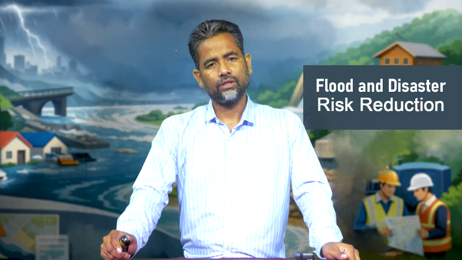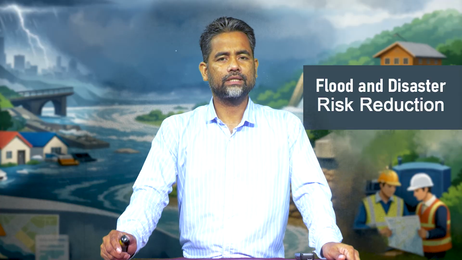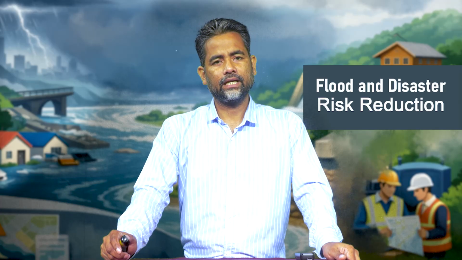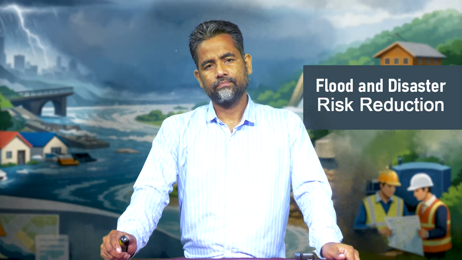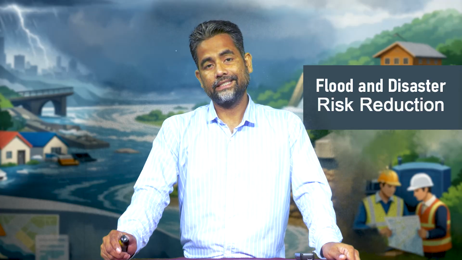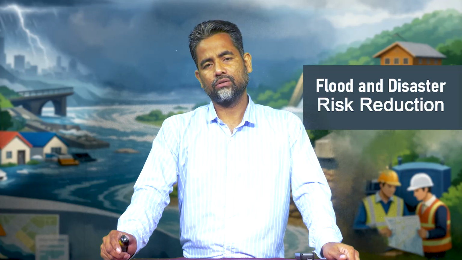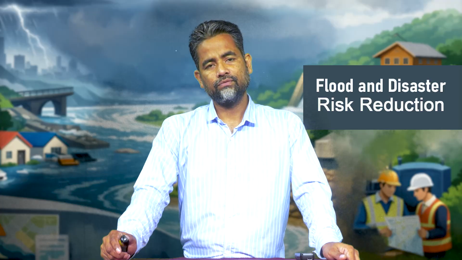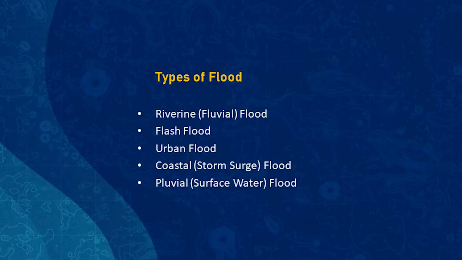Coastal storm surge flood. This refers to flooding of low-lying coastal areas when strong cyclonic winds and low atmospheric pressure push seawater inland. Storm surges often combine with heavy rainfall from the cyclone itself. As for example, Odisha and Andhra Pradesh coast during major cyclones Fani 2019, Yaas 2021, Gulab 2021, and parts of West Bengal, especially the Sundarban region.